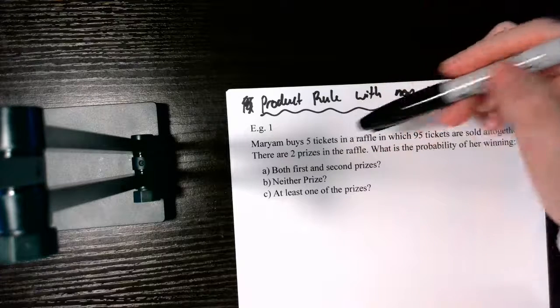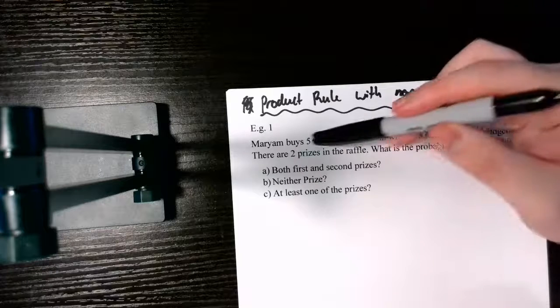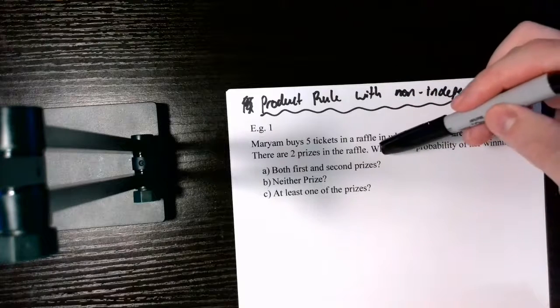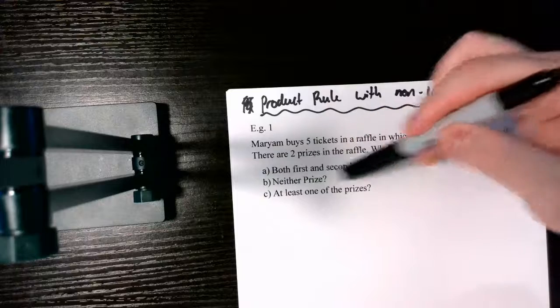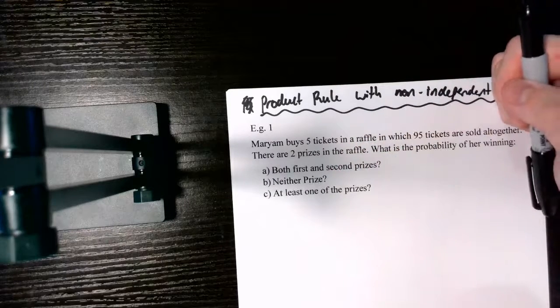Mary Ann buys 5 tickets in a raffle in which 95 tickets are sold altogether. There are 2 prizes in the raffle, and it's asking what is the probability of her winning both first and second prizes, neither prize, or at least one of the prizes.